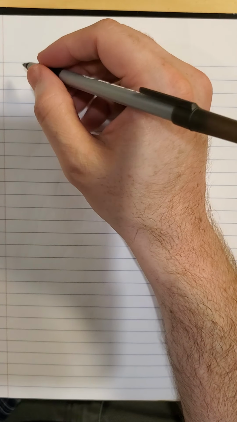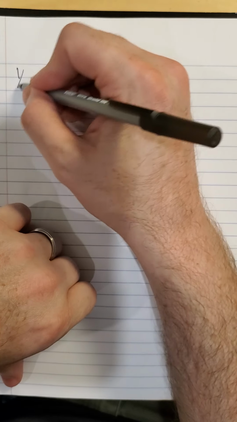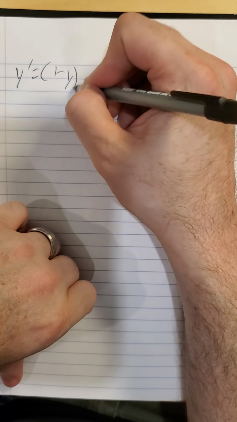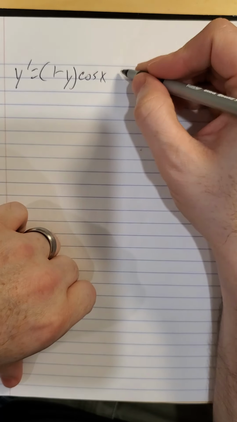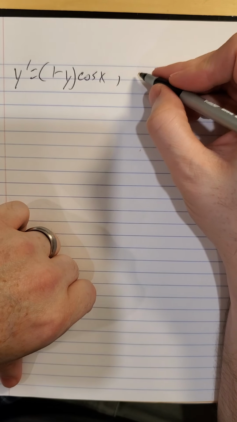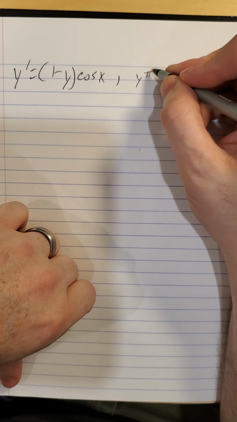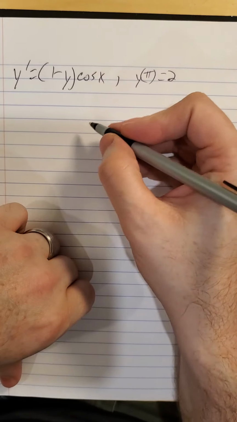So next we look at one where we are finding a particular solution. So y prime is 1 minus y times cosine of x. And we're also going to be told that y of pi is 2.